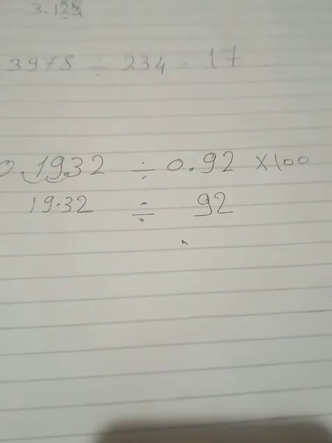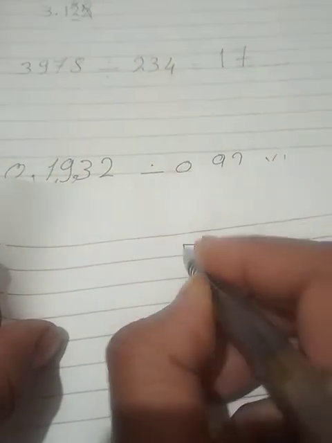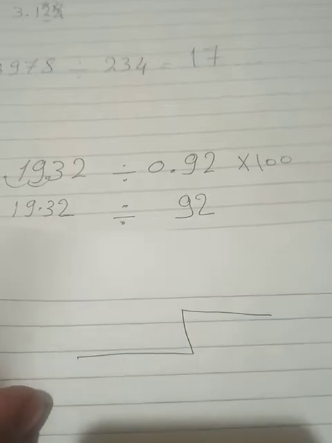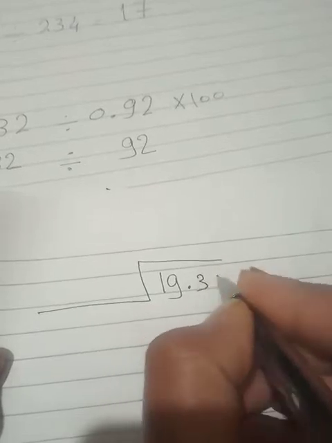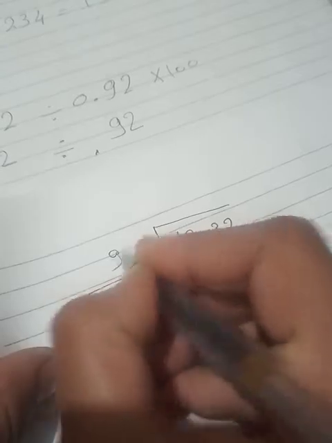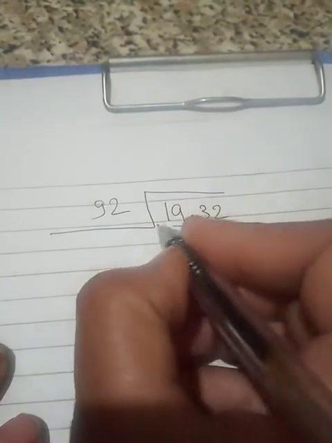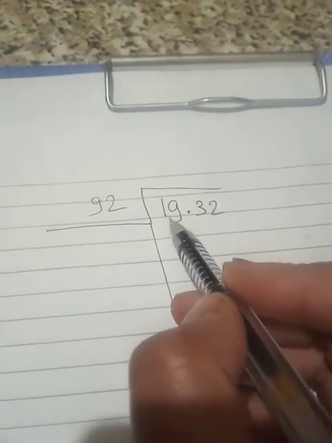Now, make 19.32 divided by 92. Primary, first try the two-digit number. 19 divided by 92.